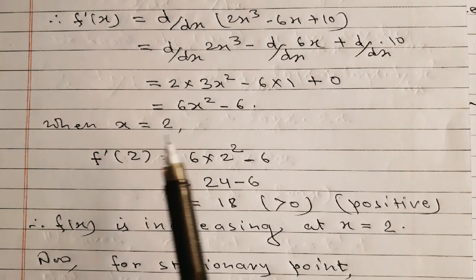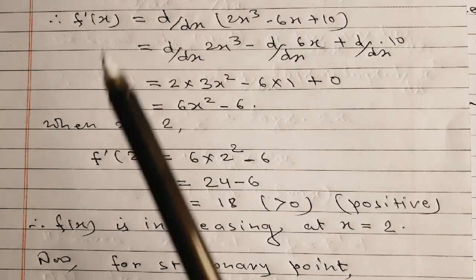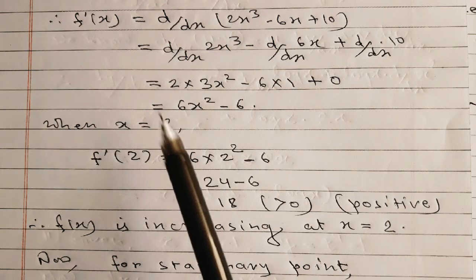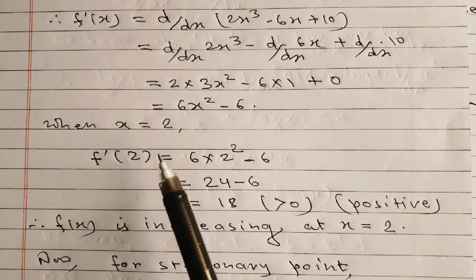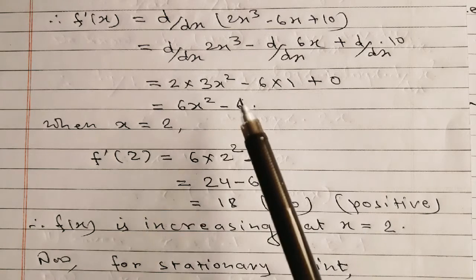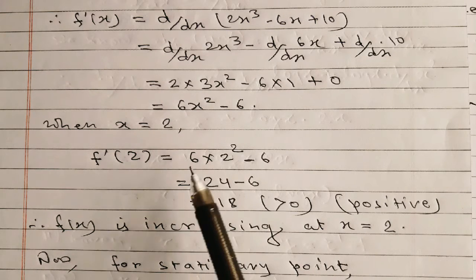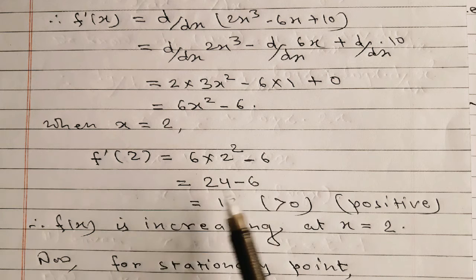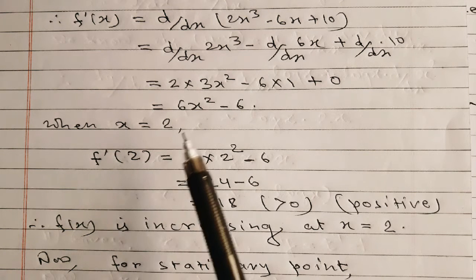So let's put the value x = 2 in the first derivative. That means let's find the value of the first derivative at the given point x = 2. So let's put x = 2 on the left-hand side and right-hand side. f'(2) = 3 into 2 squared minus 6. So 3 into 4 is 12, minus 6, we get 6. That means the value of the first derivative at x = 2.